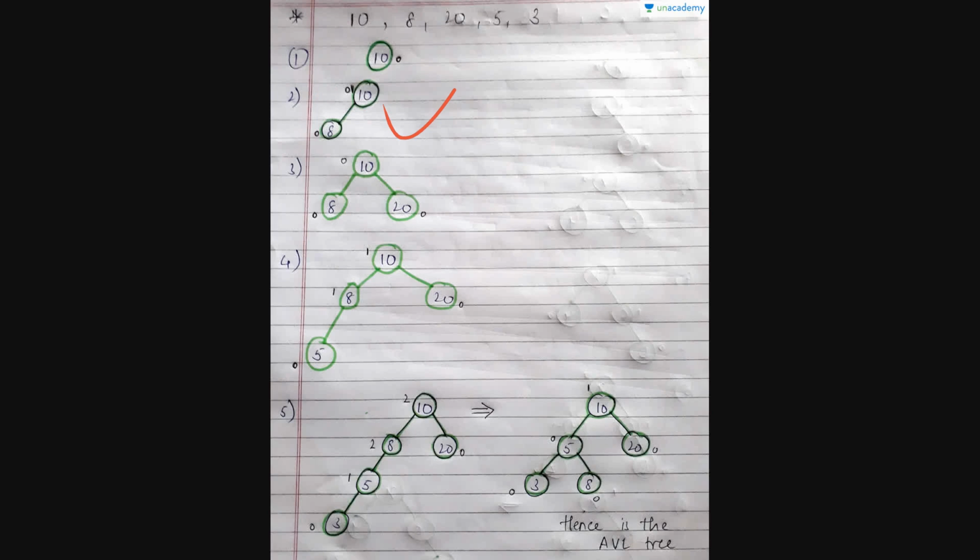Next, 20. 20 is larger than 10, so it has to be placed on the right hand side. Now here it is 1, here it is 1. So 1 minus 1 is 0. So its balancing factor is 0. This is also balanced.